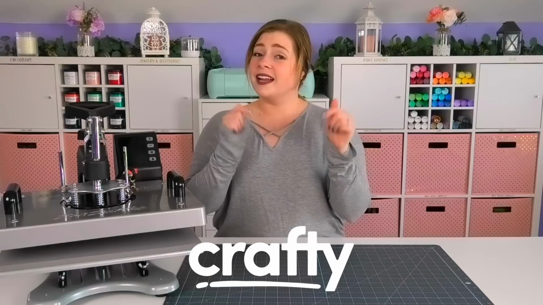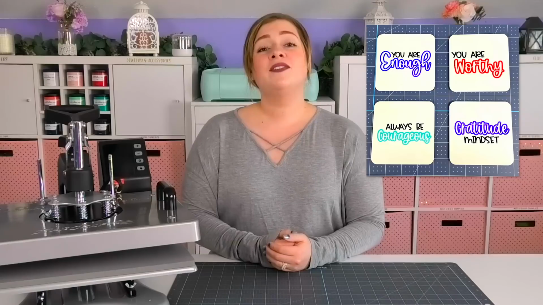But here on the Crafty.net channel, I'm going to teach you how to sublimate coasters just like these. If you're new to sublimation, coasters are a great introductory project so you can get more comfortable moving on to more advanced sublimation techniques. Now let's get crafty.